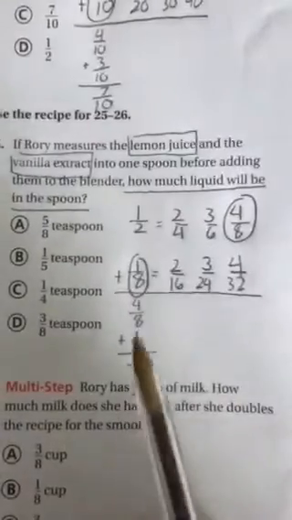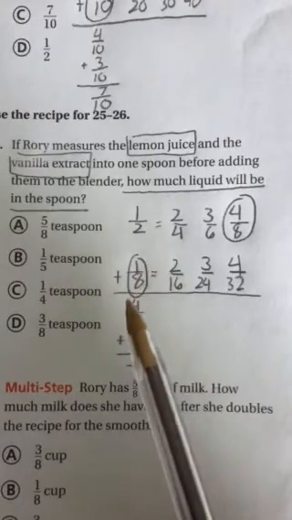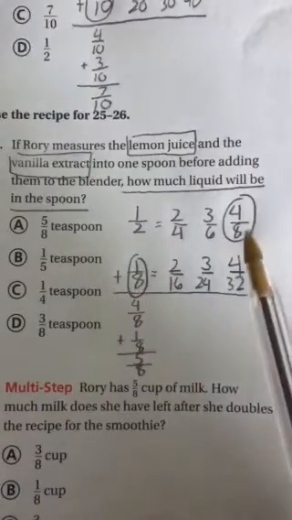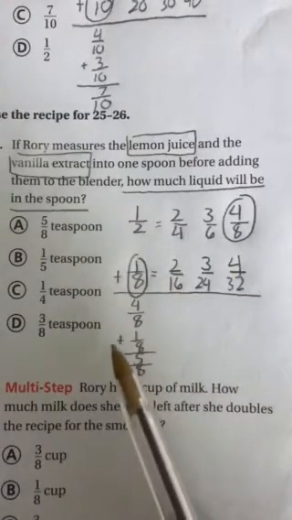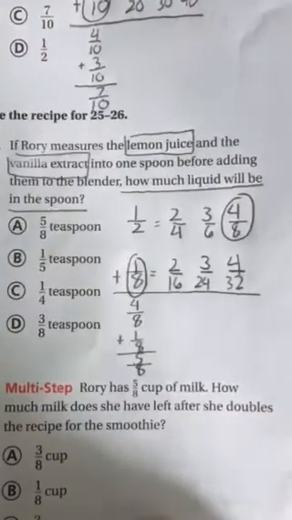So she's going to put both of them on the spoon, so I need to combine those two together. So I'm combining 1/2 and 1/8. I do my fraction trains. My common denominator is 8. Since I'm combining, I'm going to be adding 4/8 plus 1/8, and that gives me 5/8.